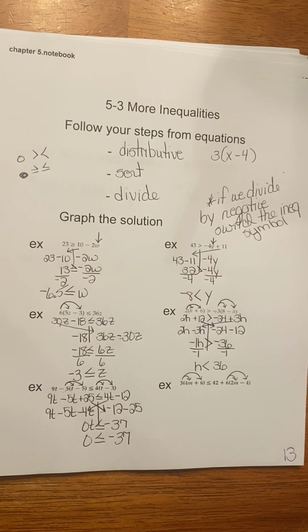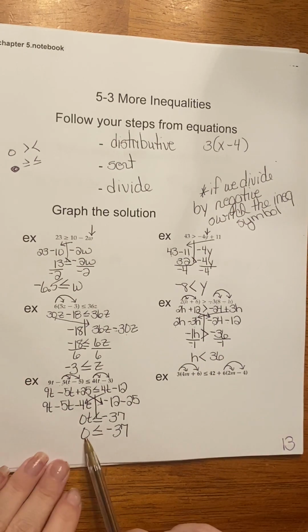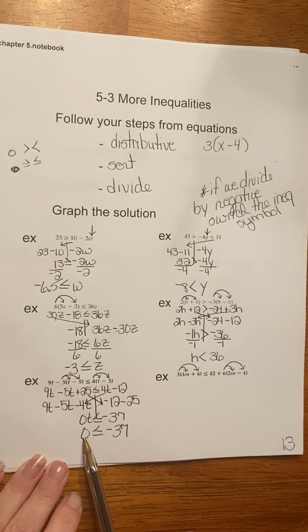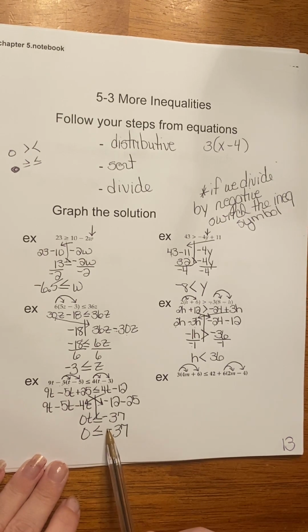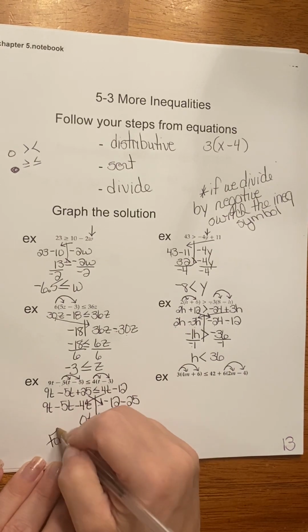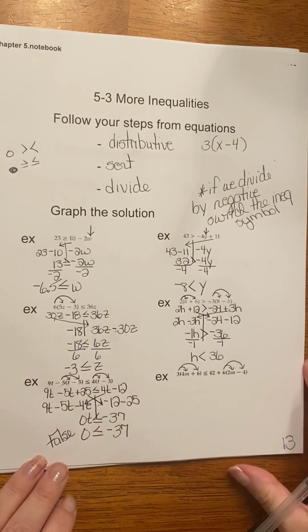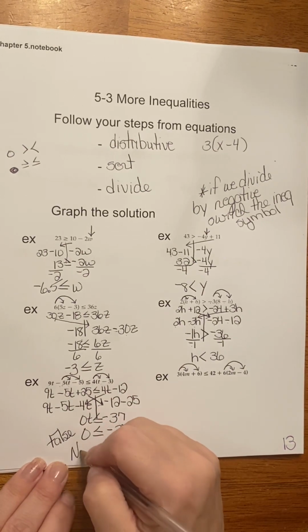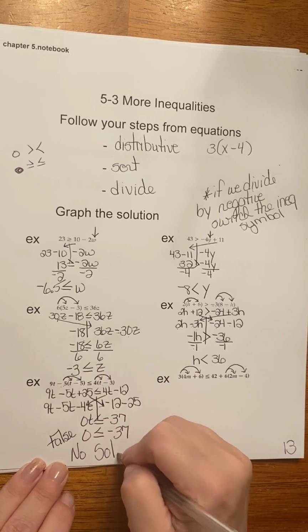Okay, hopefully you're thinking, hey, it means no solution or infinite solution. So we need to figure out how that applies when we're dealing with inequalities. Well, the way that we do this is we read the problem. So 0 is less than negative 37. Well, 0 is not less than, so this is a false statement. So because this statement is false, this is considered a no solution problem.